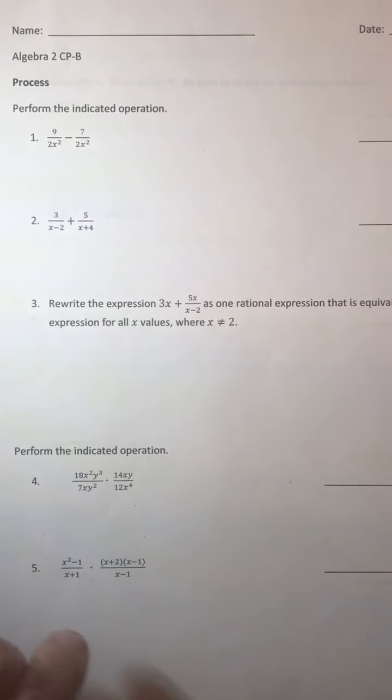Alright, here's the first 2 pages of the review.